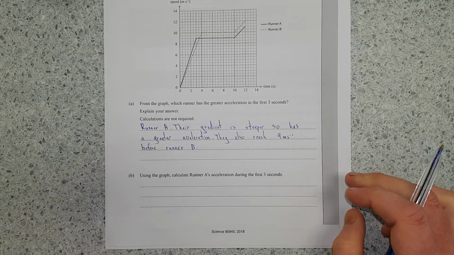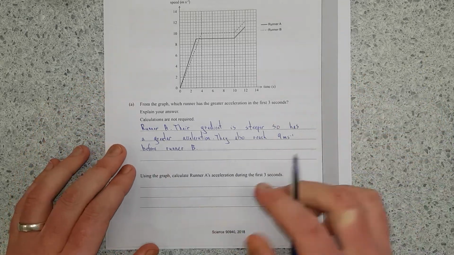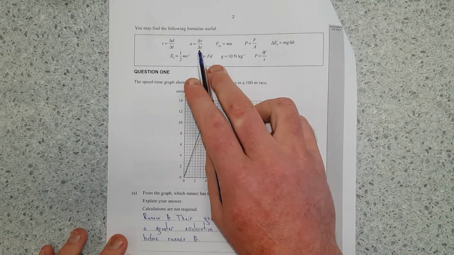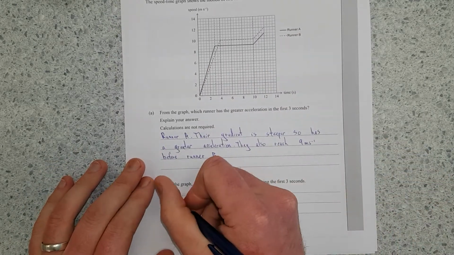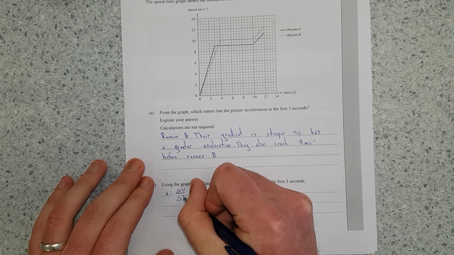Right, using the graph, calculate runner A's acceleration during the first 3 seconds. So what you're going to do is look at your formula sheet, and you have acceleration is change in velocity over change in time. So a equals change in velocity over change in time.